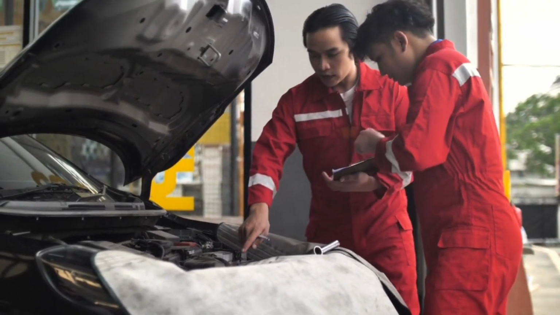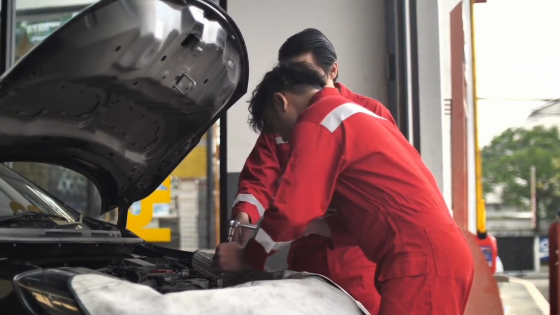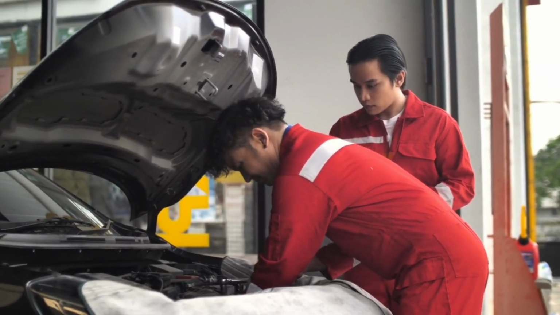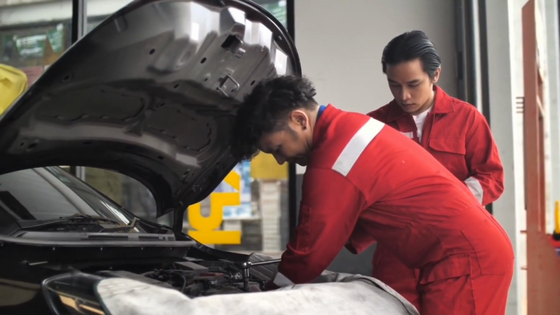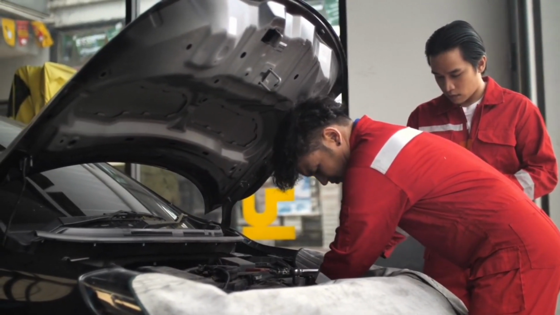P0072 is typically not a serious problem, but can affect fuel economy, HVAC performance, and emissions. Promptly diagnosing and fixing the issue will restore accurate air temperature readings and prevent further inconvenience.